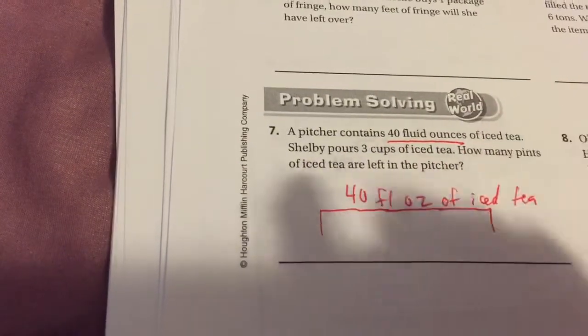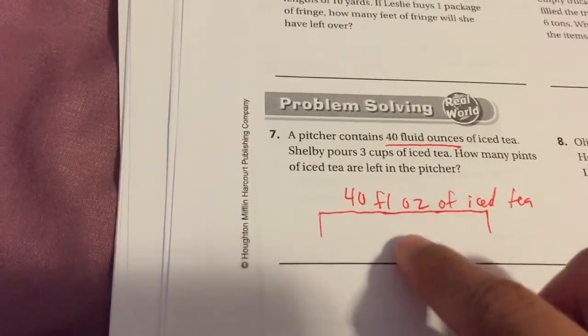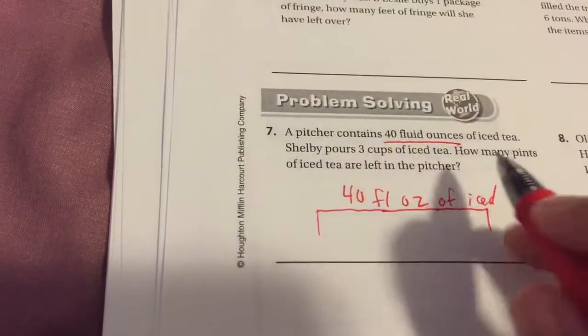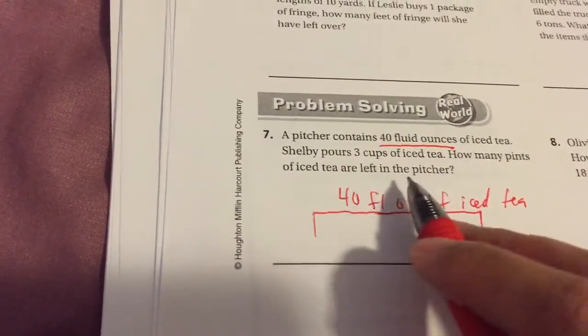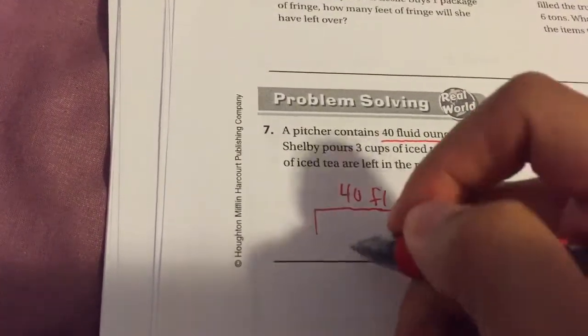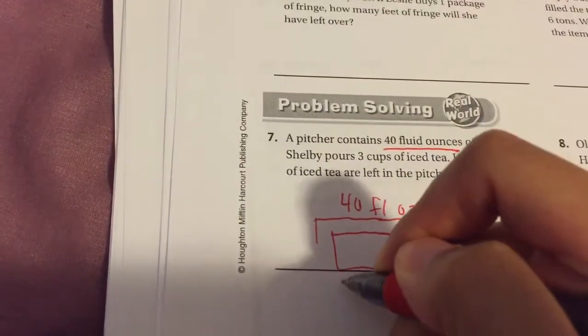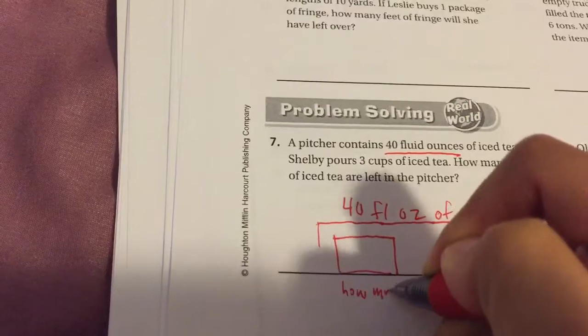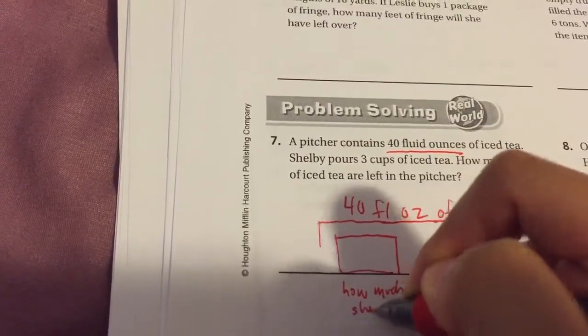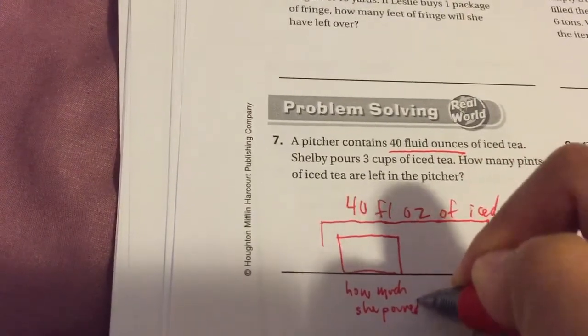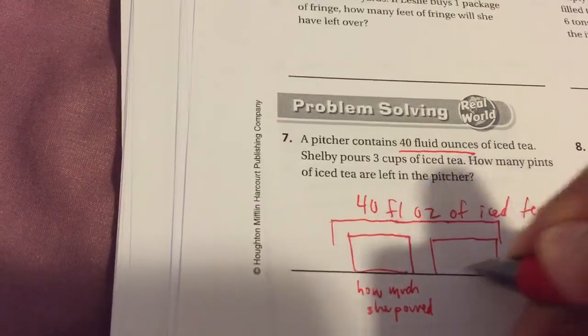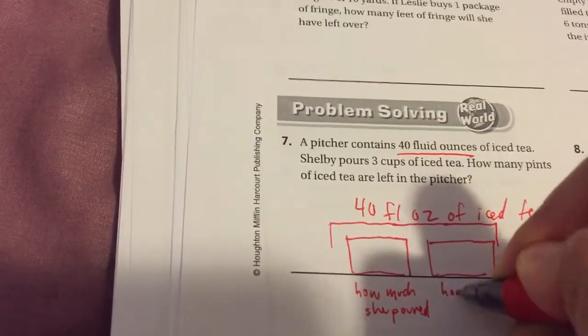Now this one isn't pouring 3 cups as in here's cup 1, here's cup 2, here's cup 3, because the next part is how many pints of iced tea are left. And so you really only have 2 categories. You have how much she poured, and you have how much she has left.